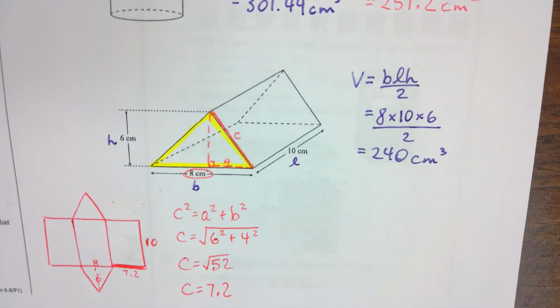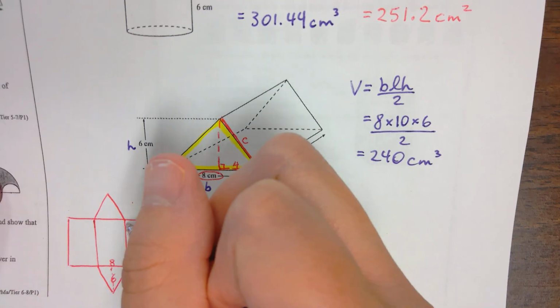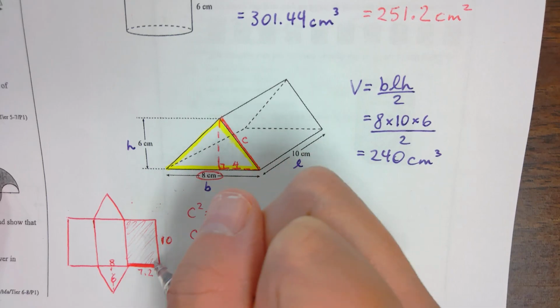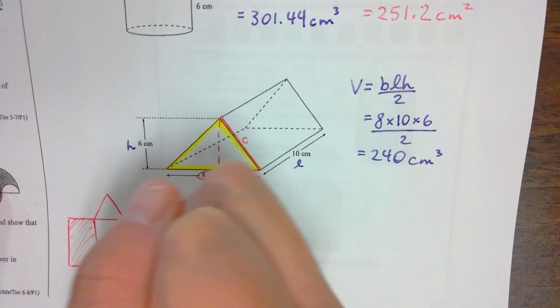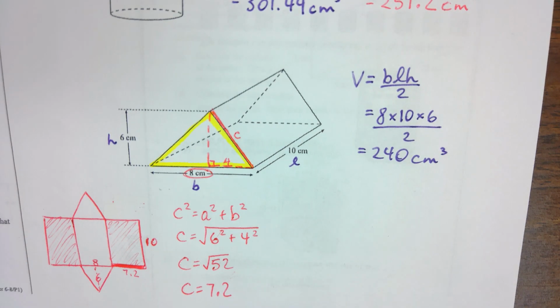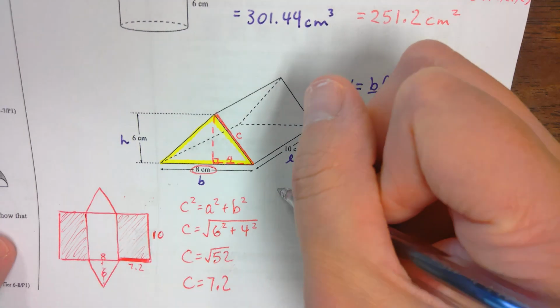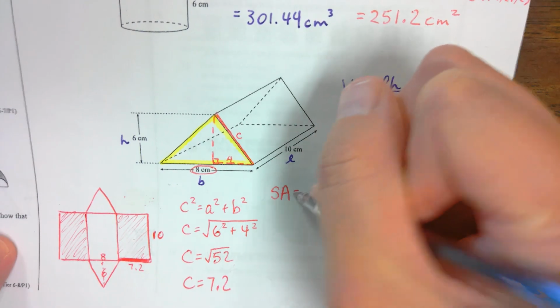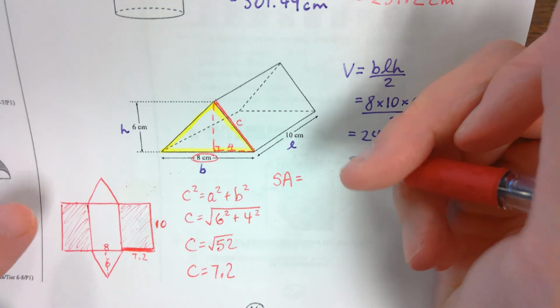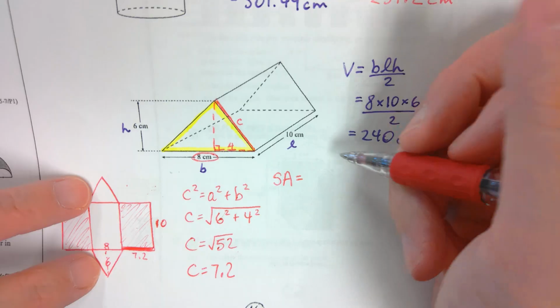Okay. Do I have all the numbers that I need? Yeah. And all the questions that you see will be like this. Like it will be symmetrical. Same on both sides. Okay. So this side is the same as this side. So now we have all the information. We can add up all the areas. Area of the two triangles.